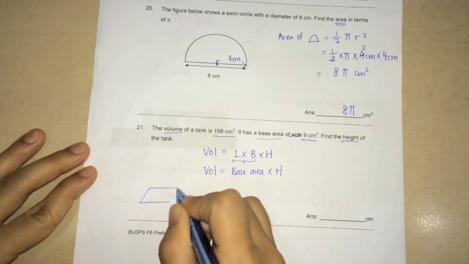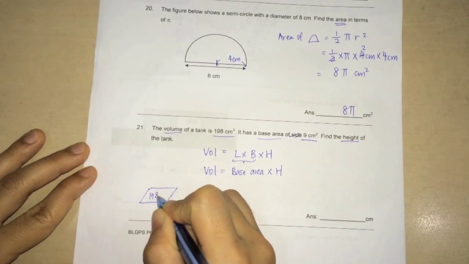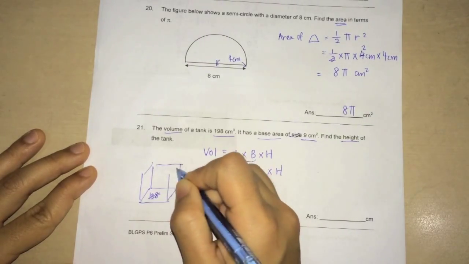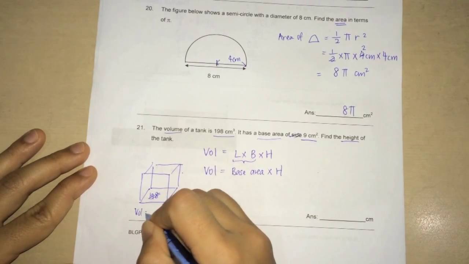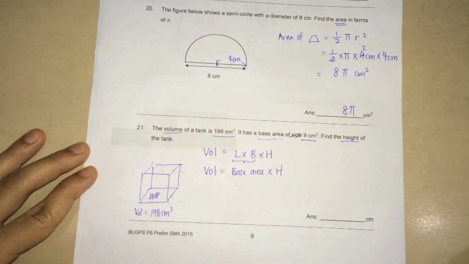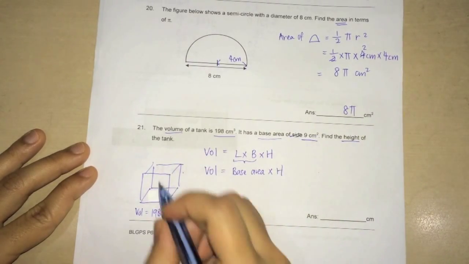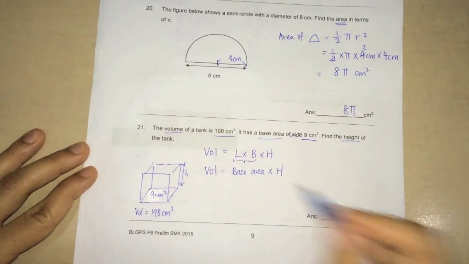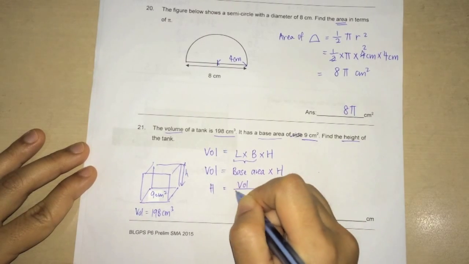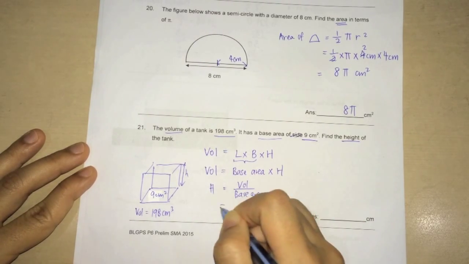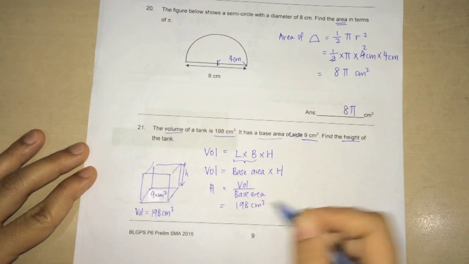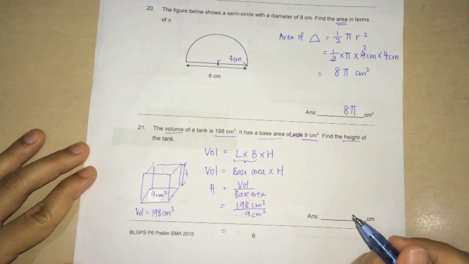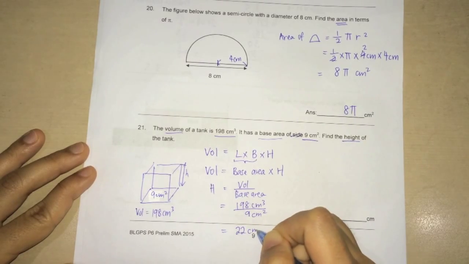So since this tank has a volume of 198 cubic centimeters and the base area is 9 square centimeters, we will be able to find the height by using volume divided by base area, and that is 198 cubic centimeters divided by 9 square centimeters, and that gives you 22 centimeters.